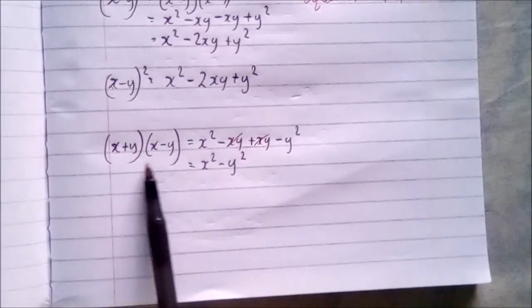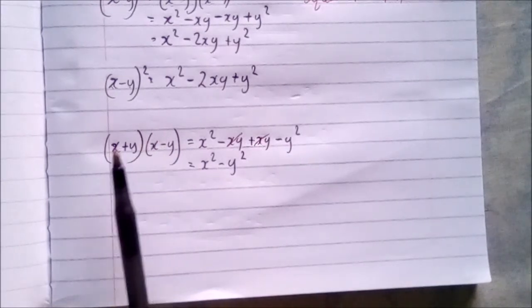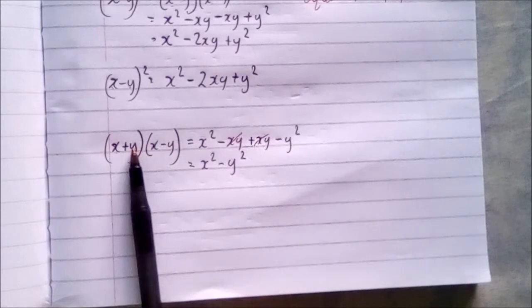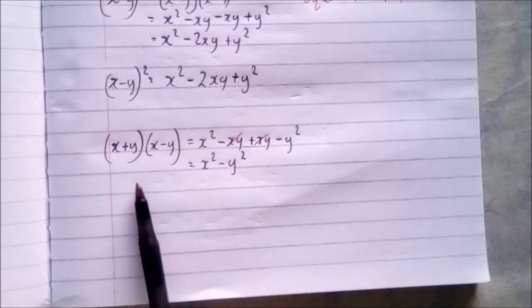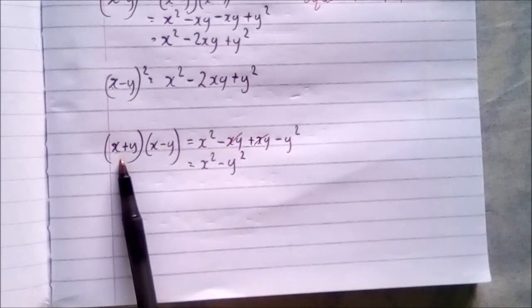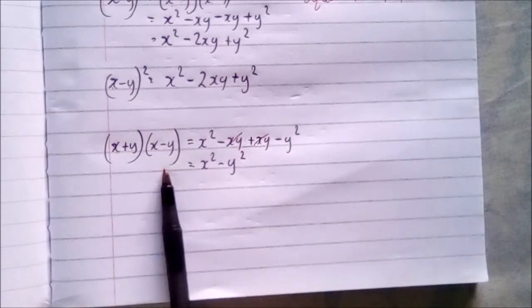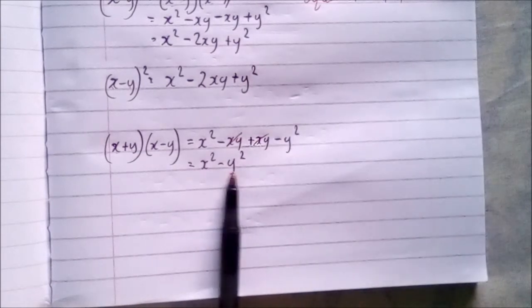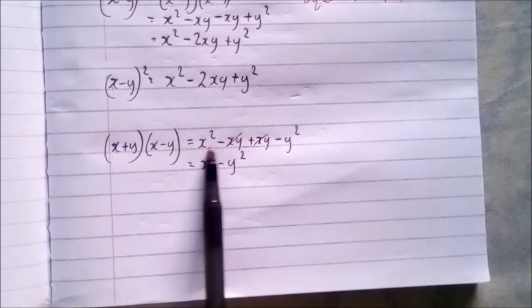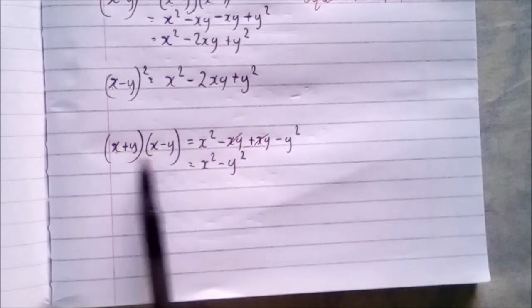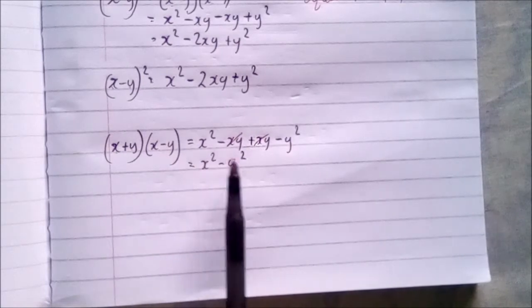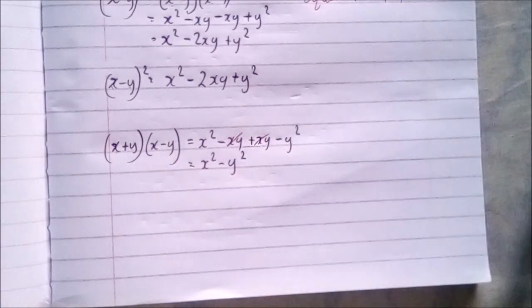Notice here, once you see something like this, it will resemble that. The first term, second term, except that their signs are different. The product is the square of the first term minus the square of the second term. That's it. So instead of going through this problem here, once you see a resemblance like this, you will simply say x squared minus the second term squared, and that's for that one there.